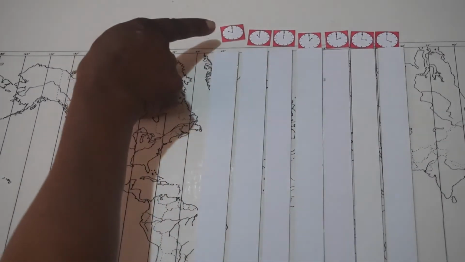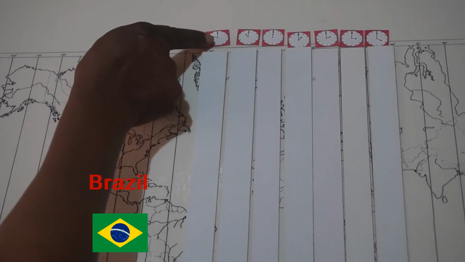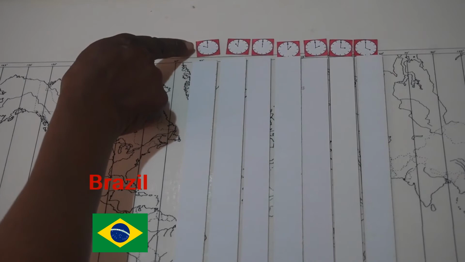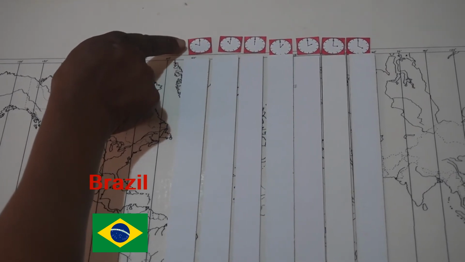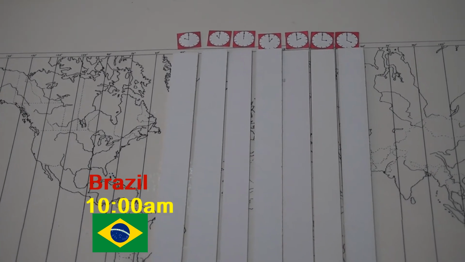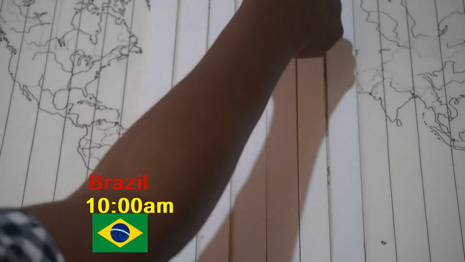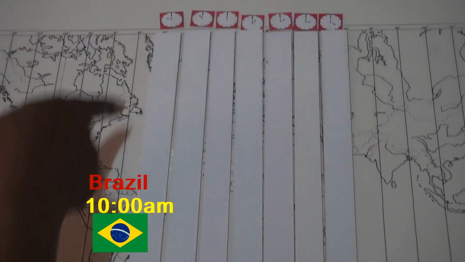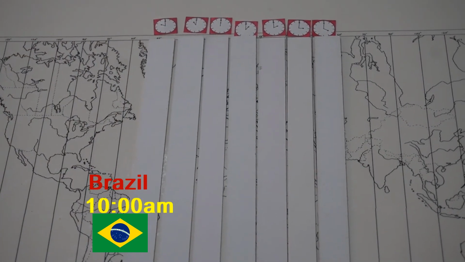So Brazil, see here, will be around 10 o'clock in the morning. So we see here that when it is 1 o'clock in the afternoon here in Nigeria, in Brazil, it is 10 o'clock in the morning.